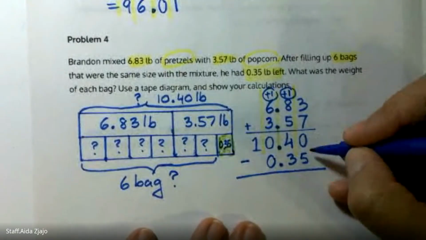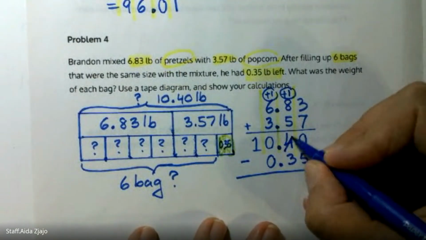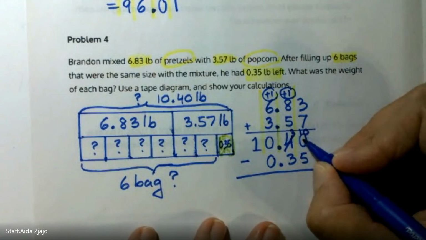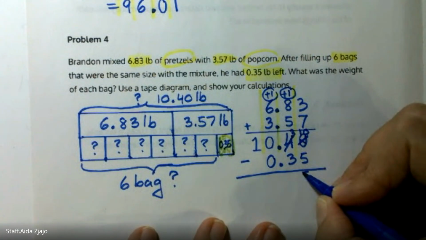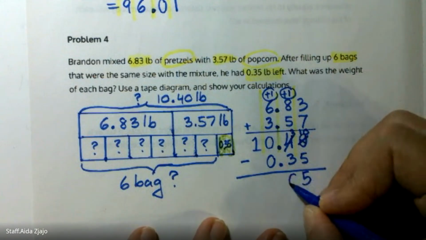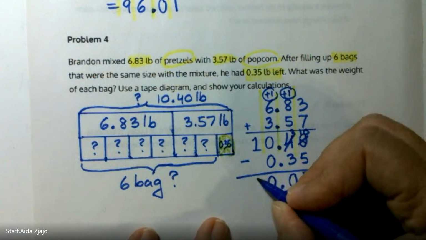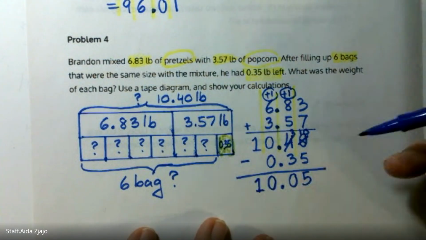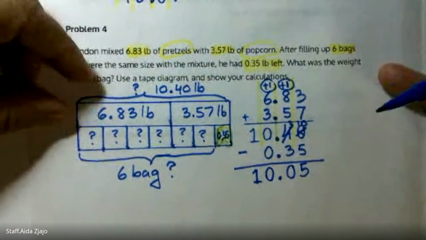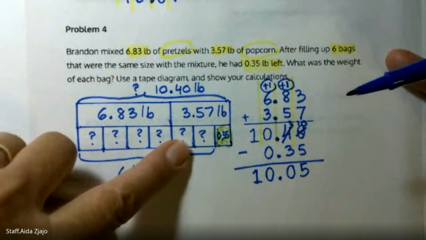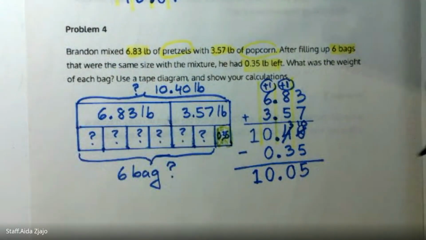Because we can't do 0 minus 5, we're going to regroup and make that 10. 10 minus 5 is 5. 3 minus 3 is 0. So the whole together is 10.05 pounds: 10 whole pounds and 5 hundredths of a pound.